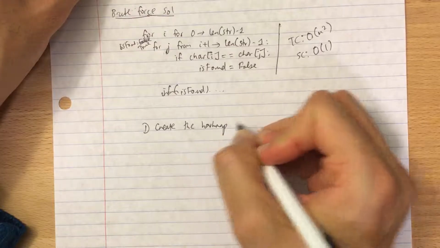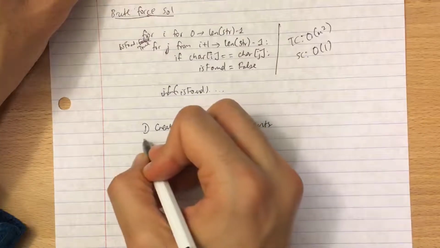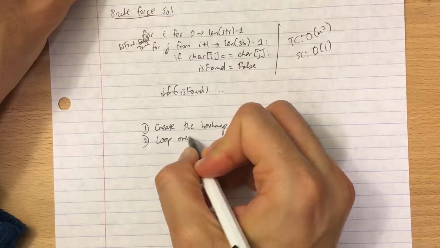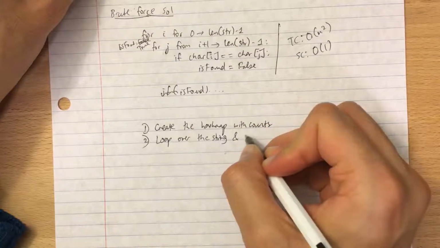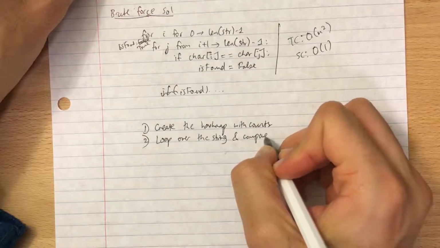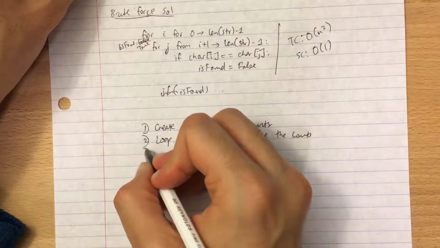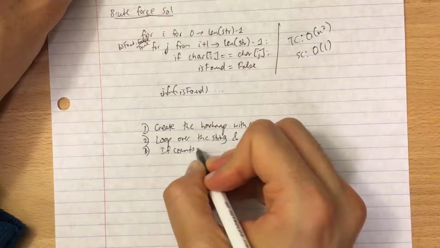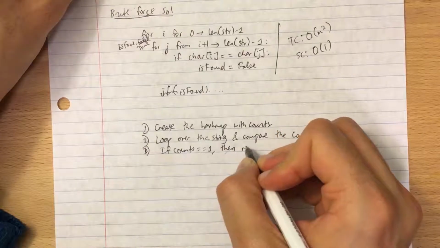with counts. And essentially what you can do is loop over the original string and compare the counts. And if the count is equal to 1, then you return the index.